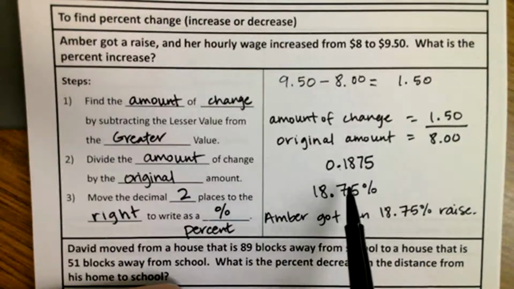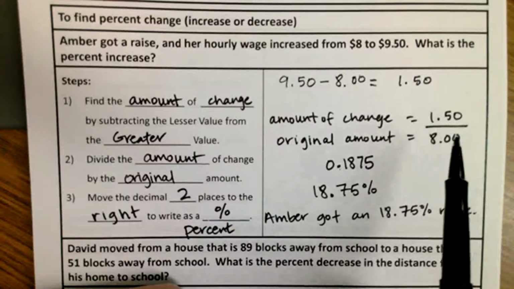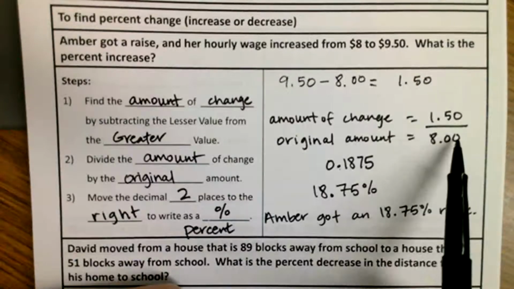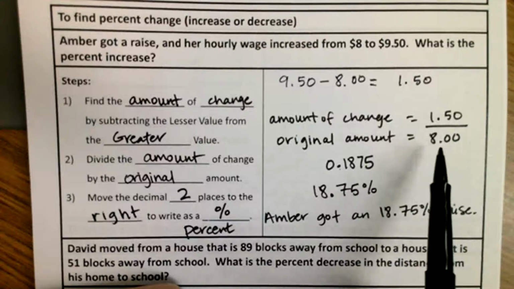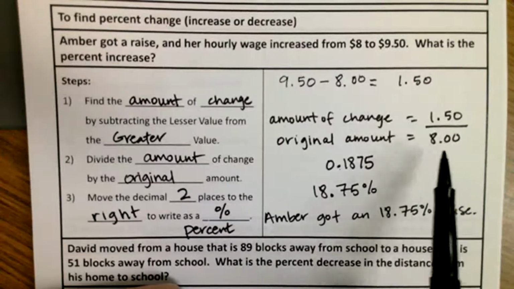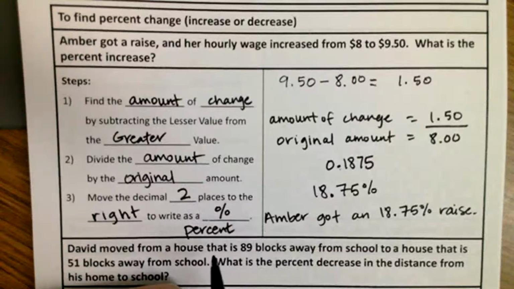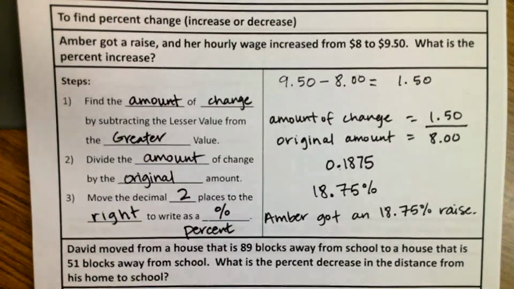So percent is part. So basically we're asking what part of $8 is $1.50, right? $1.50 is part of $8. And what part is it? It's 18.75%. All right. Now, let's do another practice problem.